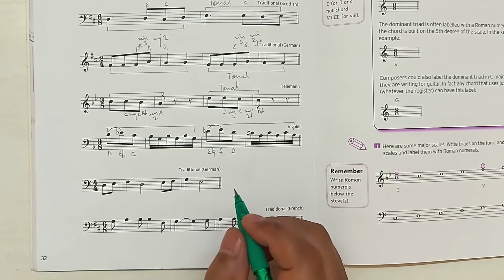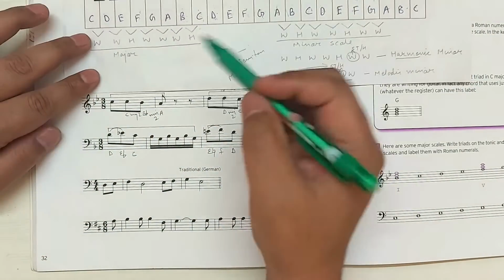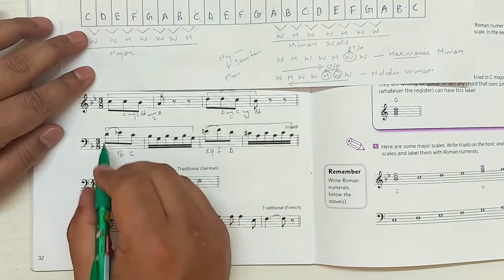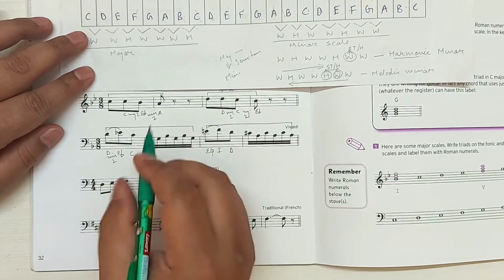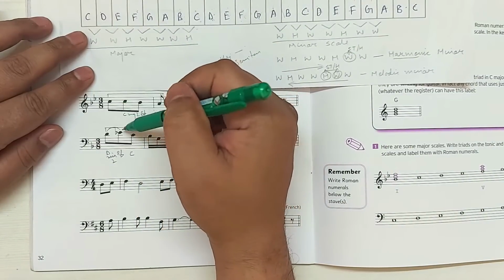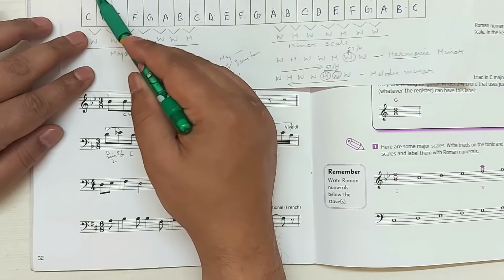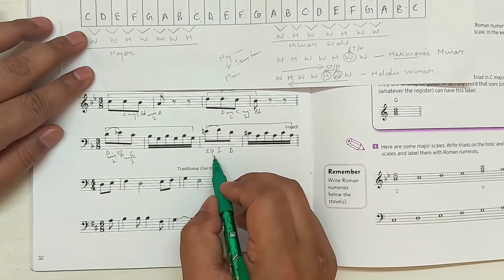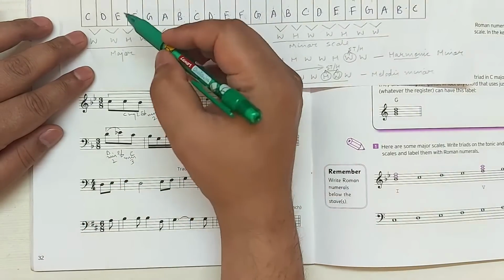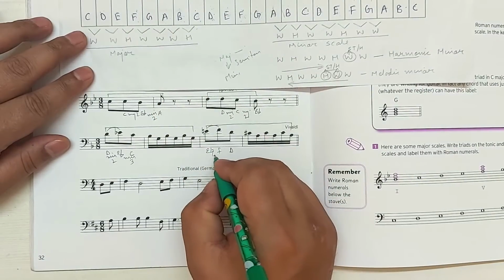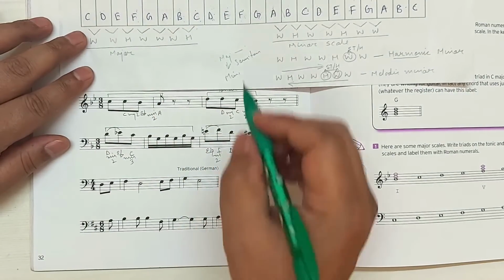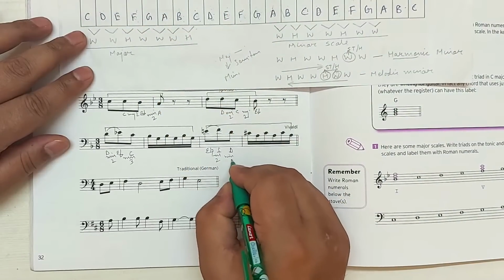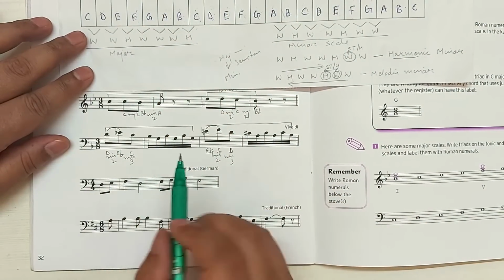So let's check this first. We go from D to E flat. D to E flat is a minor second. Then C to E flat, 1, 2, 3. This is a minor third. Let's check here. So E natural to F. E natural to F is a minor second. And then from D to F, 1, 2, 3, this is a minor third. As of right now, this is fine.